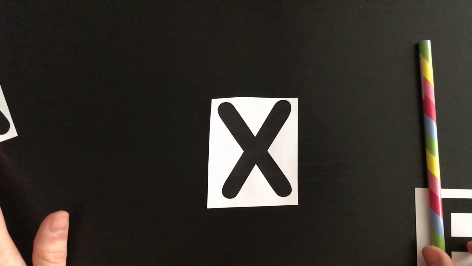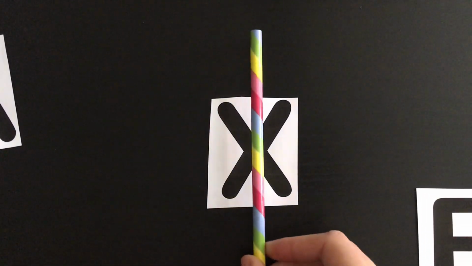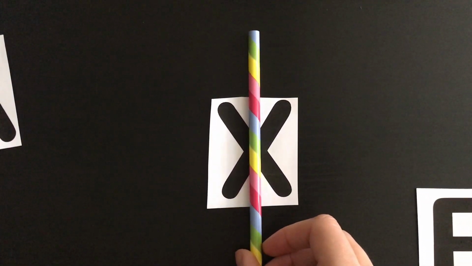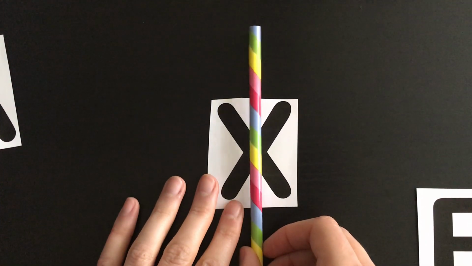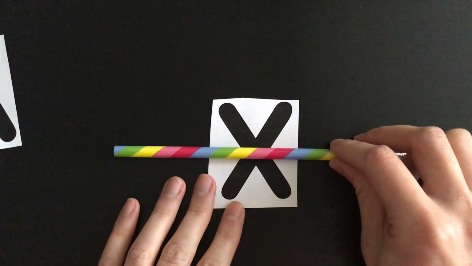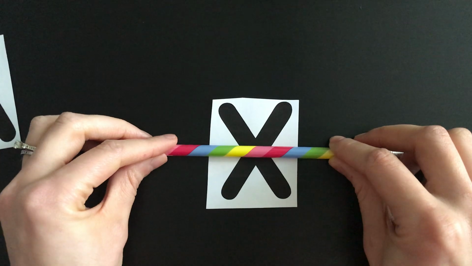Okay, X, how many lines of symmetry do we see there? Okay. There's one right here. So this side and that side match up. But there's also one right here. This side and that side match up. They're symmetrical.